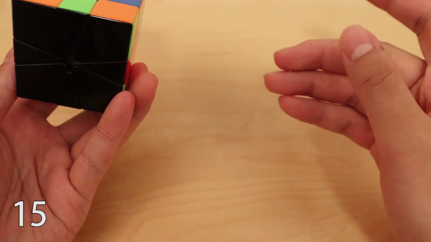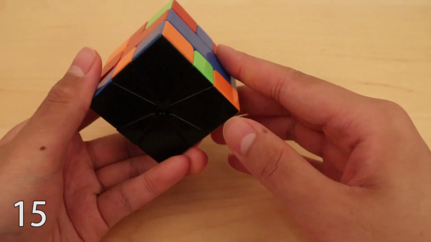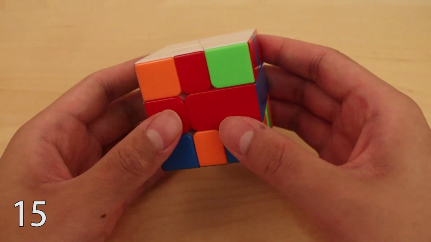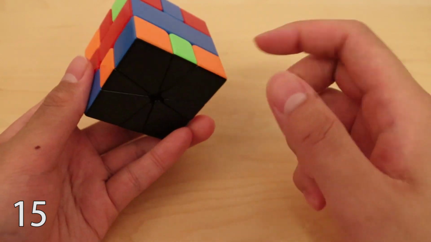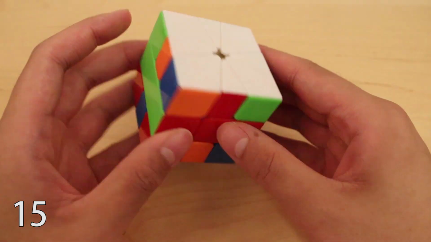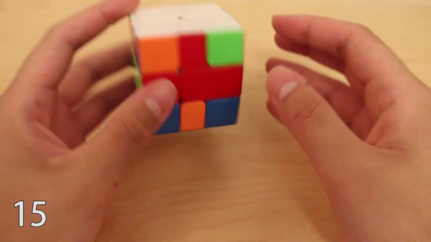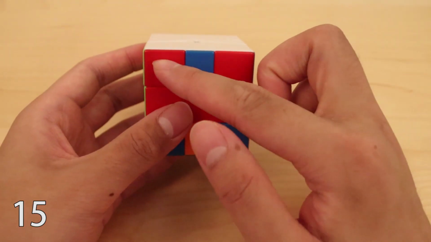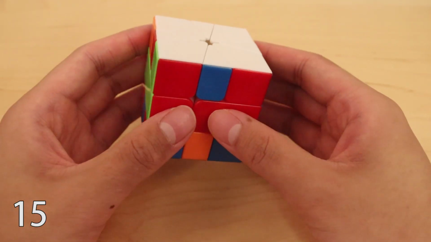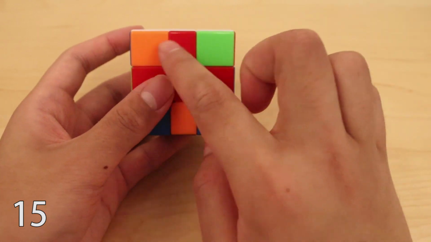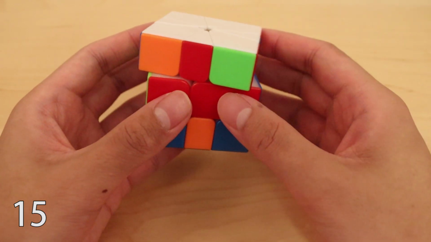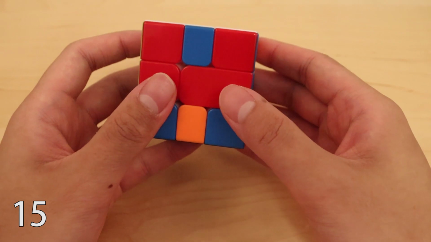Another PBL I don't like the standard solution for is CO. This one is quite ugly. I think usually you do JR into PS, something like that, which is quite annoying. But here's a solution that's quite easy to recognize and do. First off, on the C, find the pseudo G block, which is right here. It's just the opposite block that's not connected to the headlights. Find that, put it on the left.